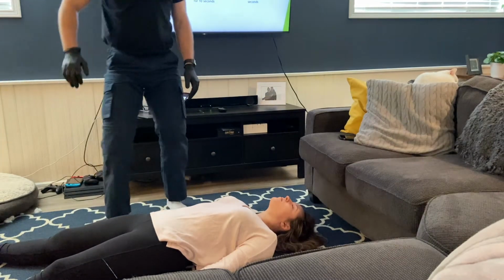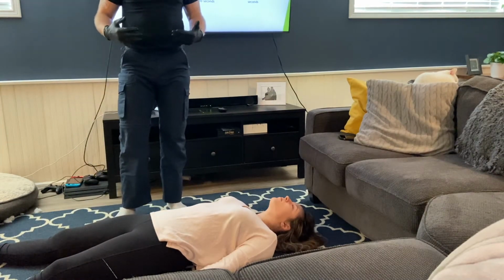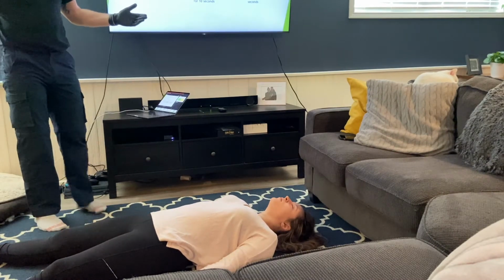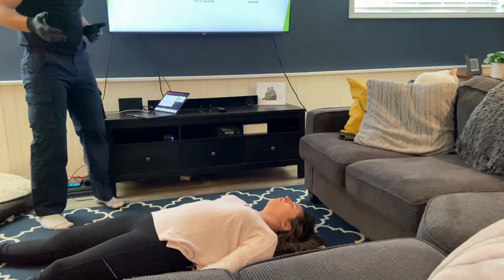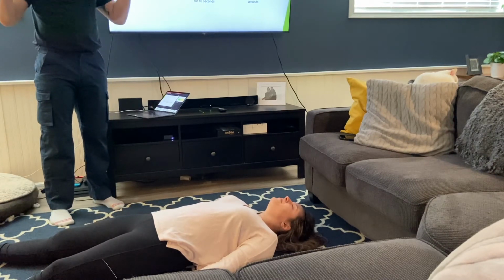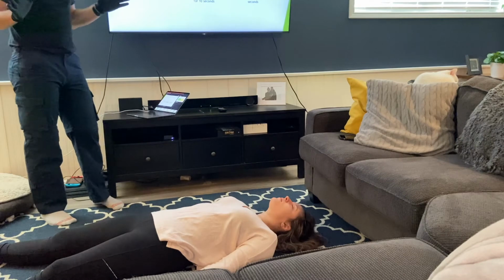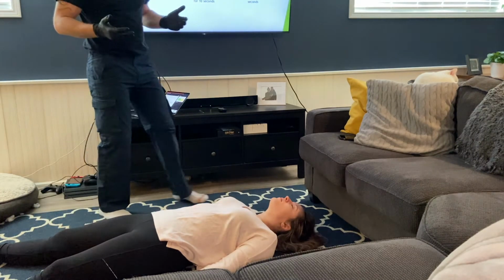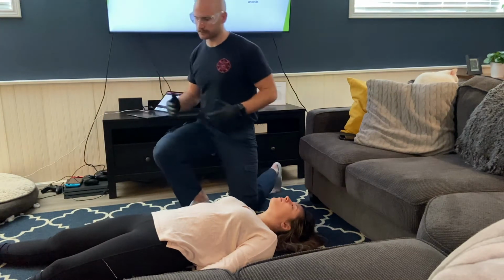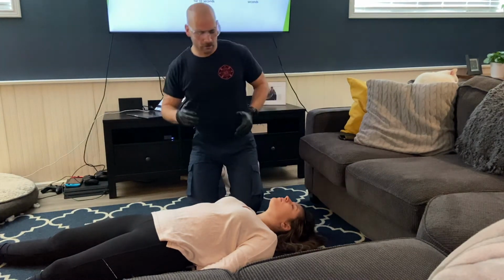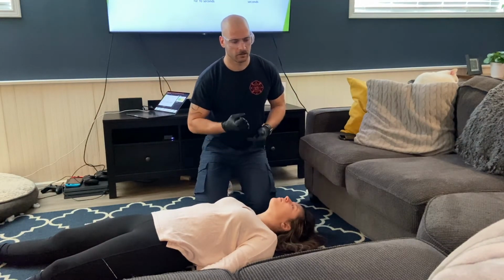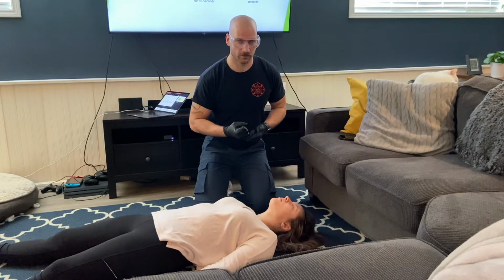Now we're going to do a broken down version, slower pace, and I'll explain everything I'm doing. So, as I said, I enter the scene, my scene assessment's been completed, and I know there's no safety concerns. My PPE is on. Again, the first thing I do is approach the patient and introduce myself. Hi, my name is Kyle, I'm a firefighter, can I help? I don't get a response. Start tapping on the shoulder. No response. So they are not alert or verbally responsive.